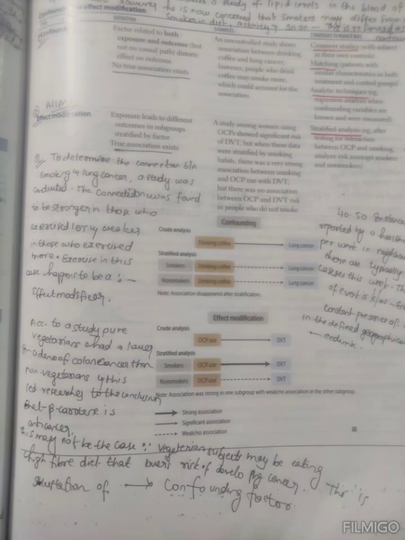The last bias is length time bias. A screening test detects diseases with a long latency period, while those with a shorter latency period become symptomatic earlier. A slowly progressive cancer is more likely detected by a screening test than a rapidly progressive cancer.